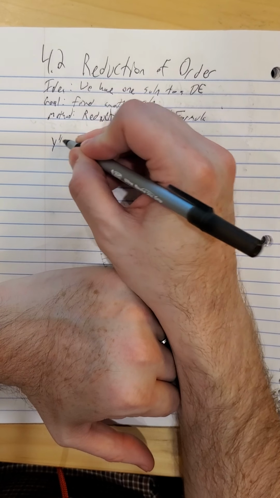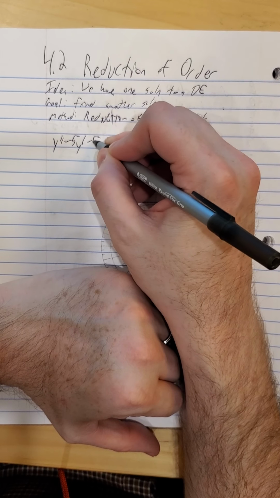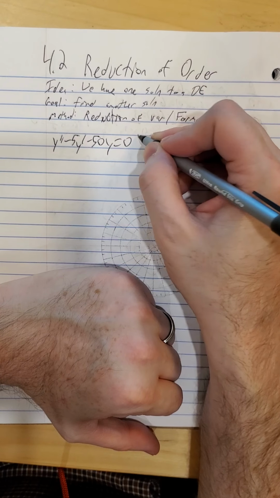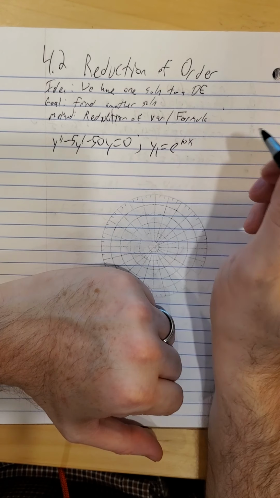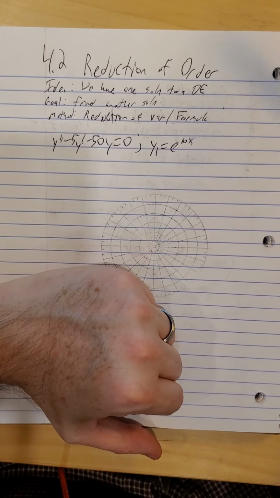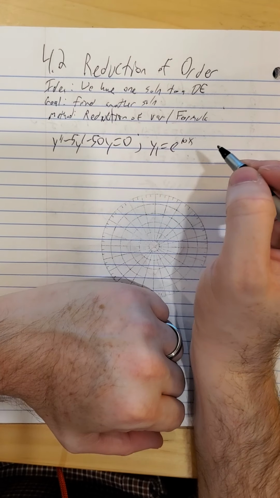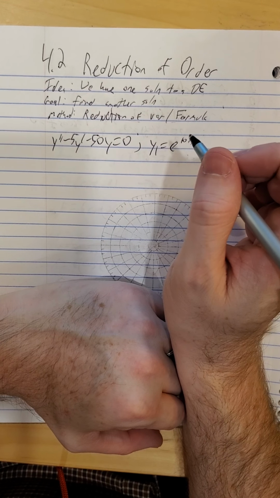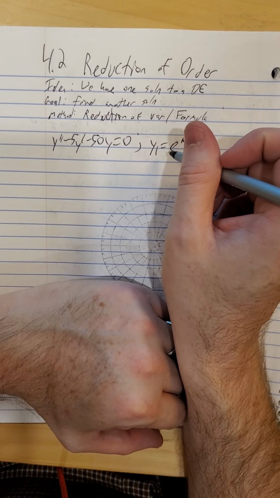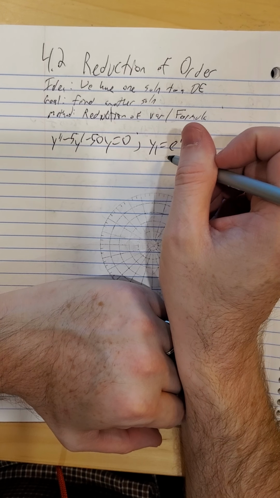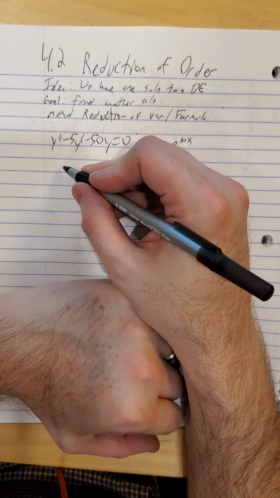So we'll start with y double prime minus 5y prime minus 50 times y is equal to 0. And suppose we already know y1 is e to the 10x, and we want to basically find y2. Now, in our general solution, the various possible solutions represented in there should be linearly independent.